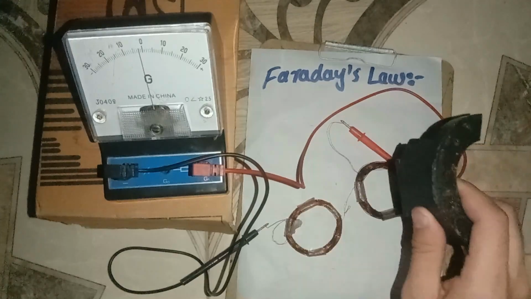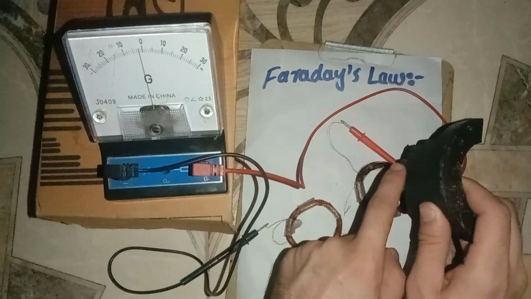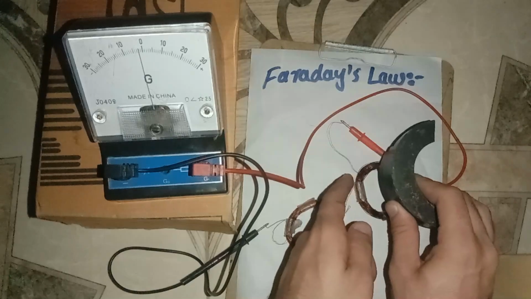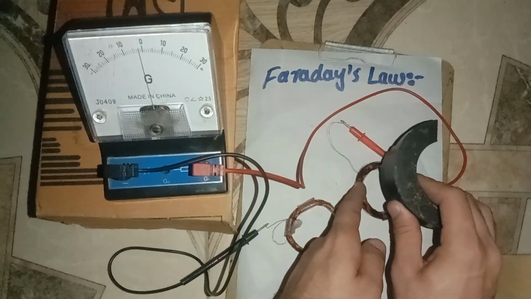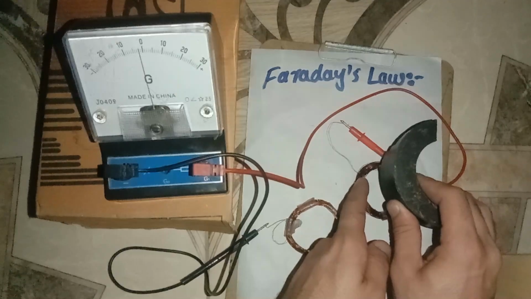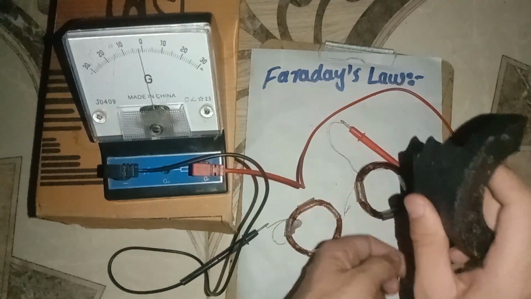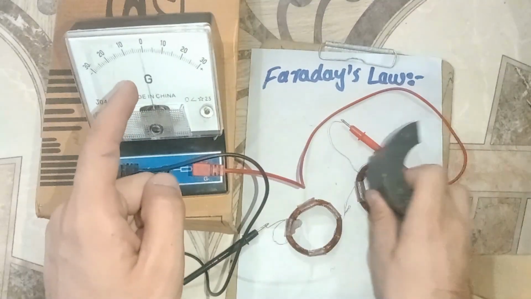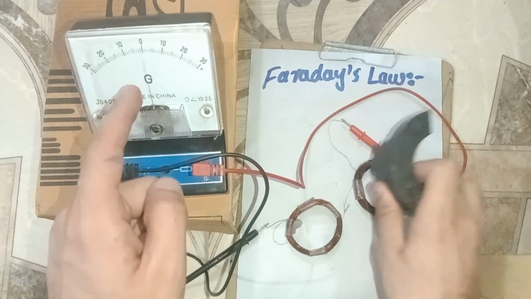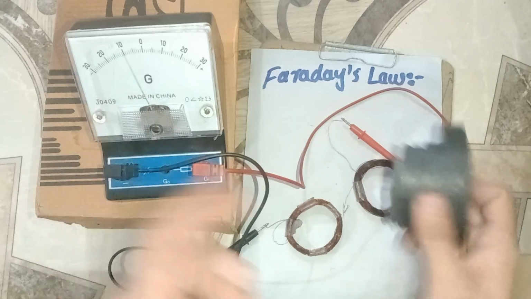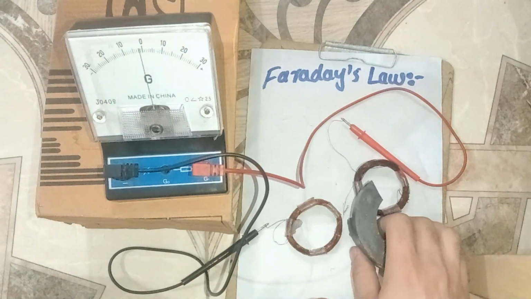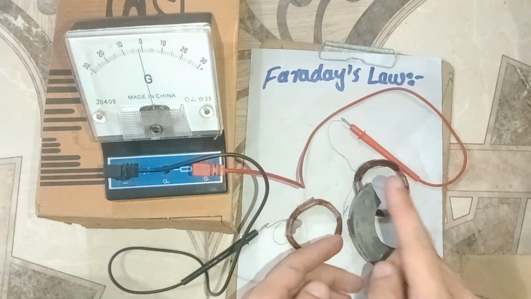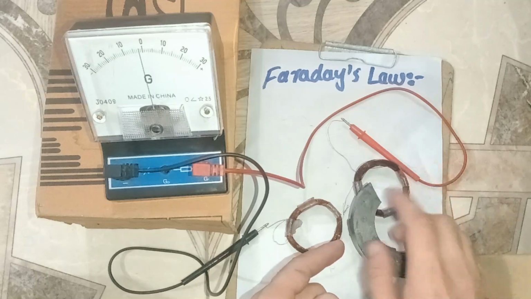this coil. And if I bring it nearer to this coil, more magnetic field lines will pass through this coil. And if I bring it very near to this coil, a large number of magnetic field lines will pass. So by changing the magnetic flux, the EMF will be induced here. According to Faraday's law of electromagnetic induction, the change in magnetic flux will induce EMF in the conductor.